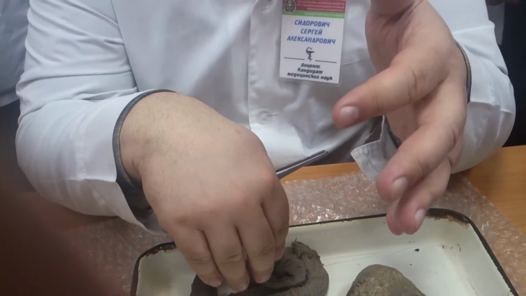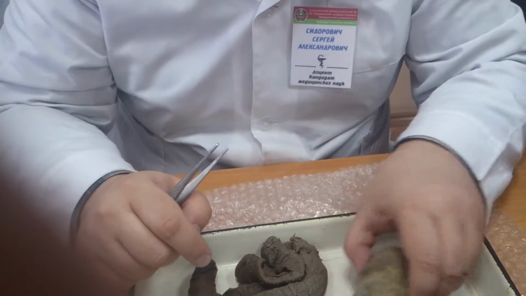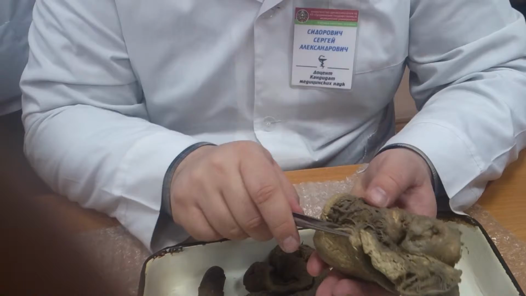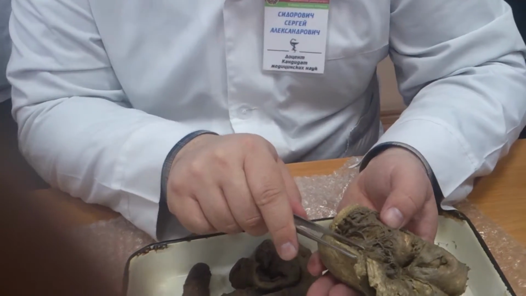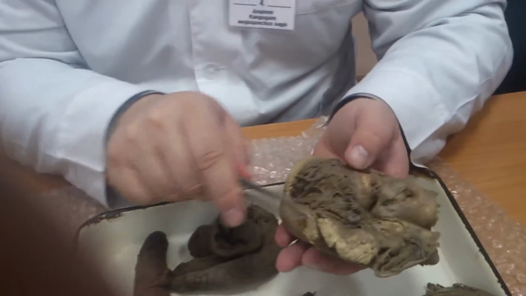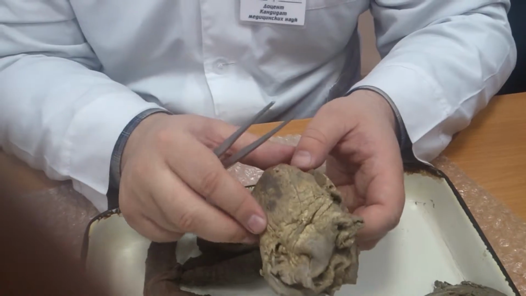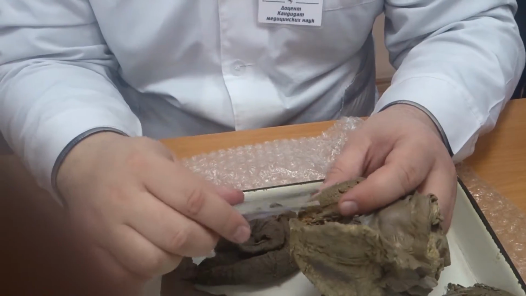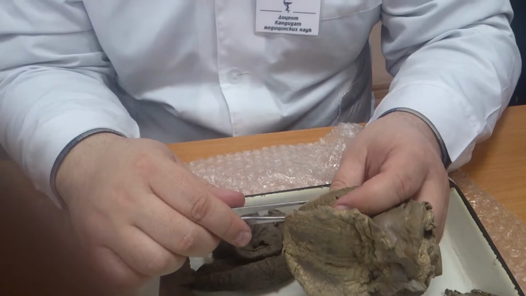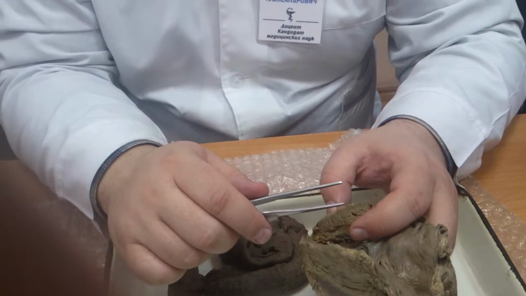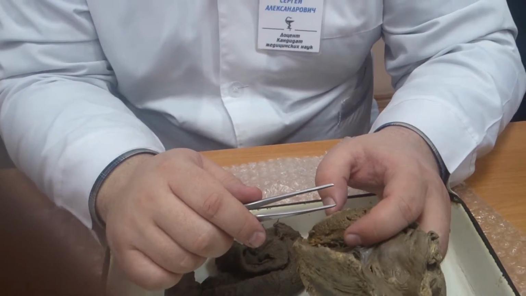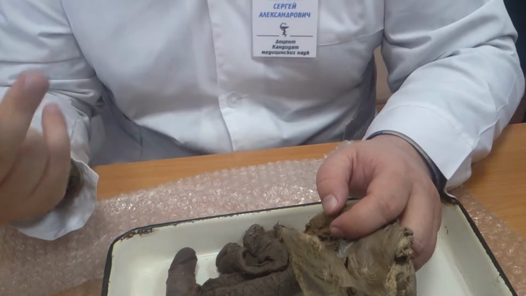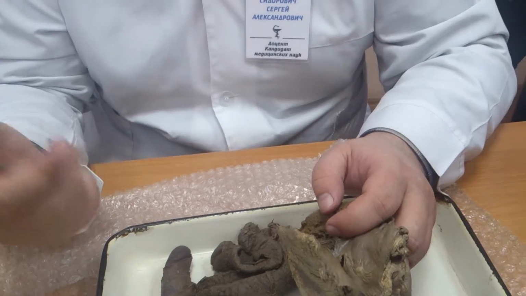Is it clear? Now, compare the wall of the right ventricle. Here it is something near 5 millimeters, and the wall in the left ventricle has 1.5 to 2 centimeters. Why is it so? Because it has to pressure the blood in the whole body. Yes, there are 2 cycles in the blood circulation: small cycle and large.